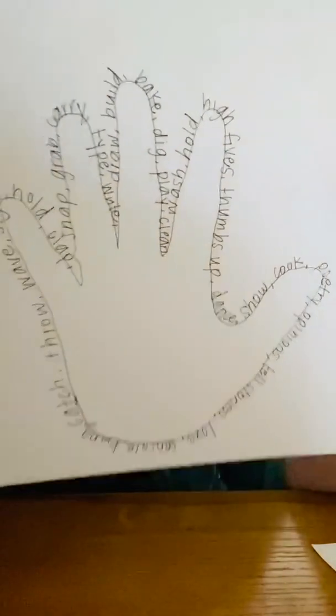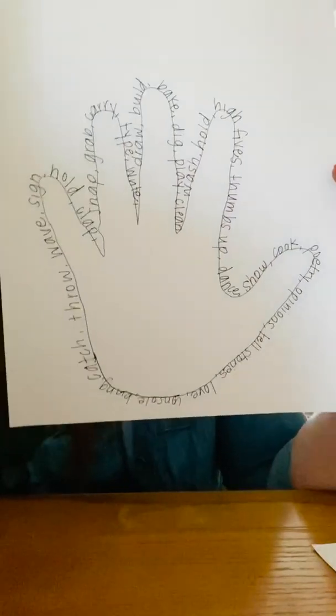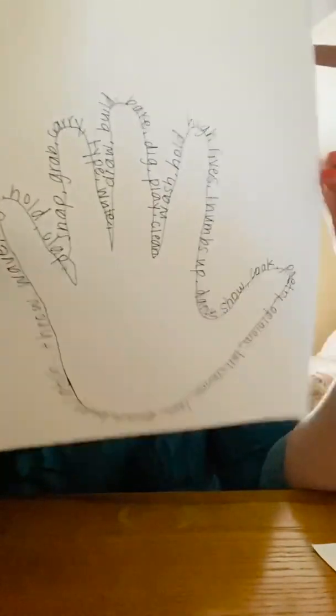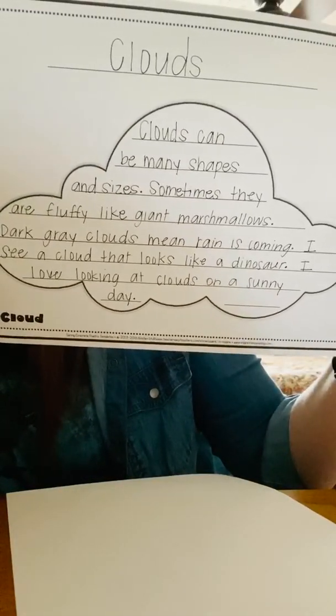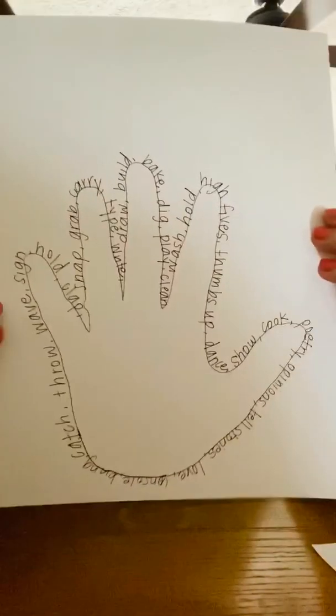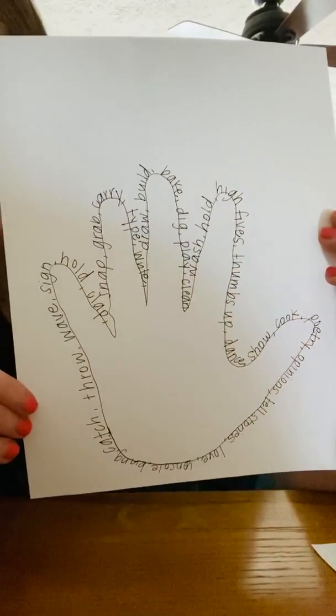All right, and with that, my last word filled in my whole shape. So again, these are called concrete poems, and the two ways that you can do them are by filling in the inside of your shape with describing words about your topic, or by following the outline of your shape, again with words describing your topic.